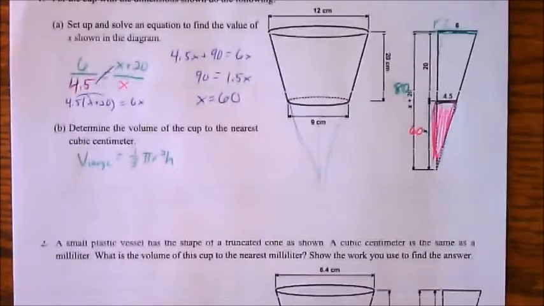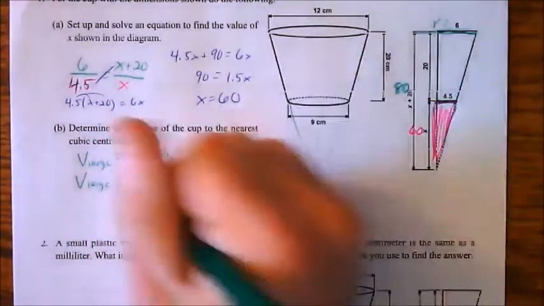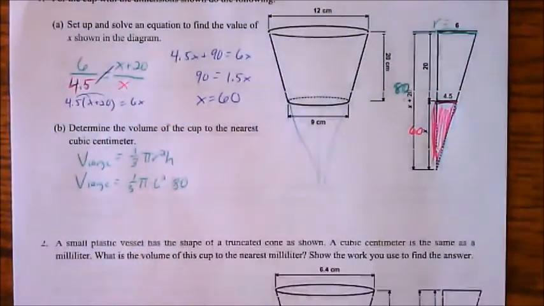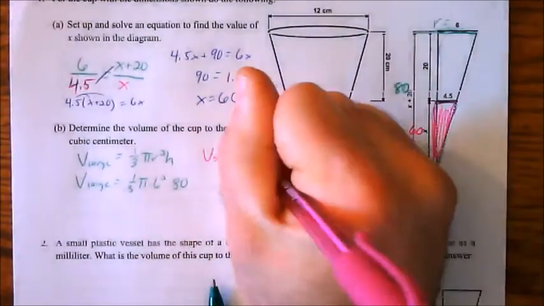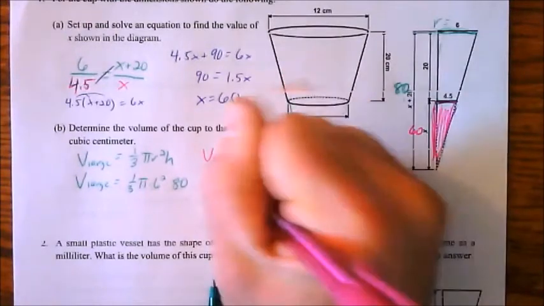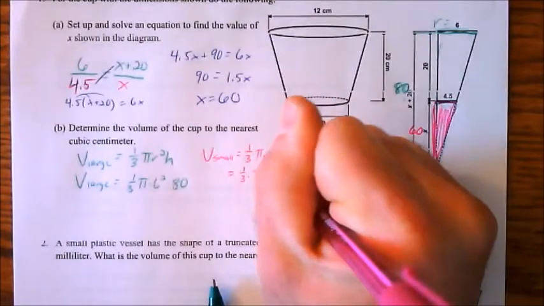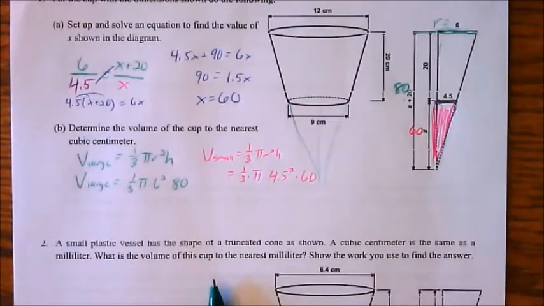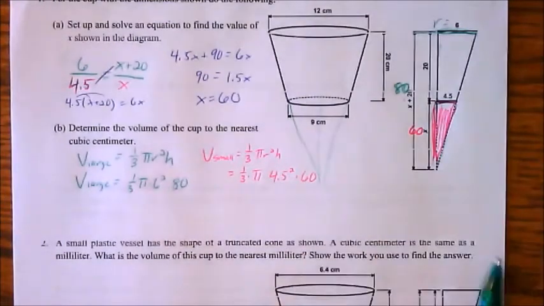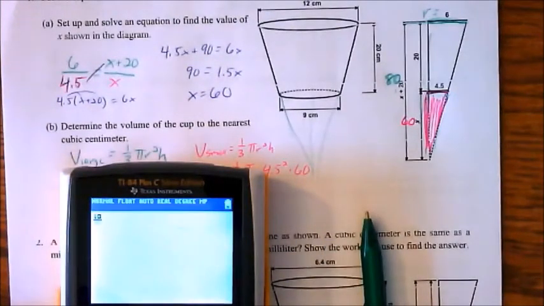the volume of the large cone, okay, and that's 1/3 pi r squared h. Alright, so that's the formula for the volume of a cone. So this one, the large one, would have 1/3 pi times the radius 6 squared times the height 80. Okay, and then the smaller cone, so volume of the small, would be, again, 1/3 pi r squared h. But this time, 1/3 times pi times the radius here would be 4.5 squared, and this height would be 60.